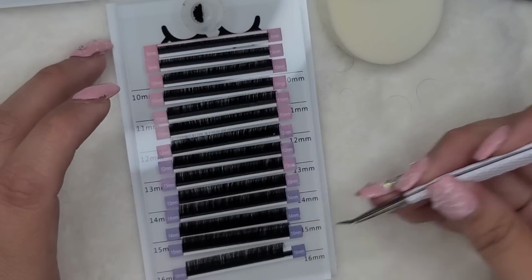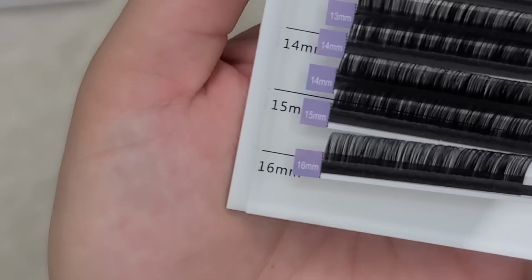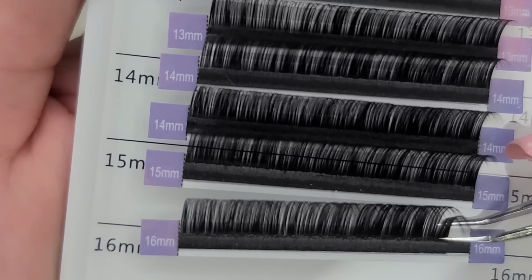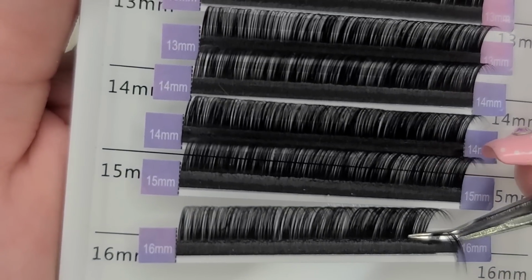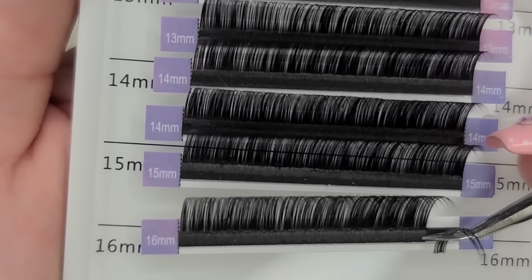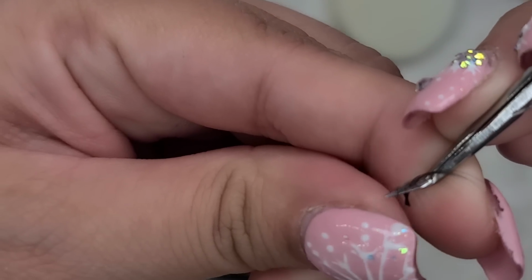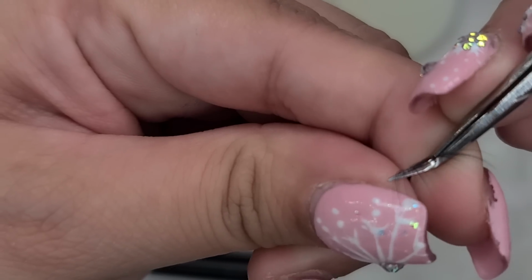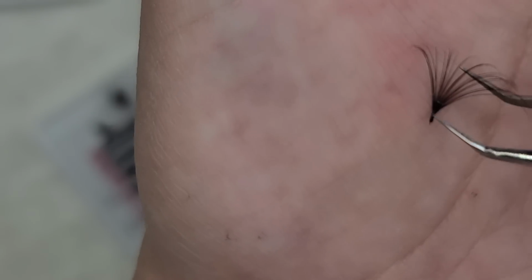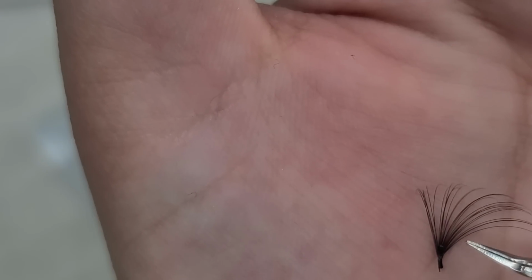I'm going to show you guys again. So when it comes to a mega volume lash, you definitely want to be grabbing a lot more, probably like double or triple of what you were grabbing with volume lashes. I'm going to go and pinch. So this is what you want to achieve when it comes to a mega volume lash. Again, the more lashes you add, the more lashes that are in the fan, the denser you are going to make your mega volume lashes.